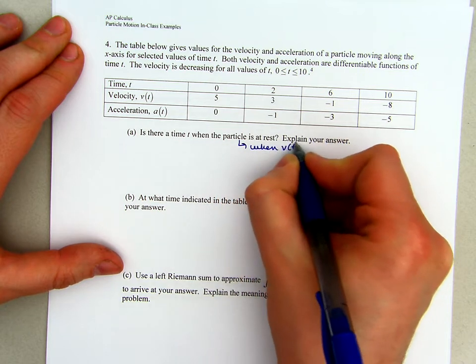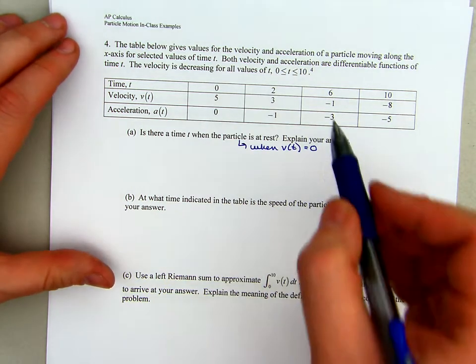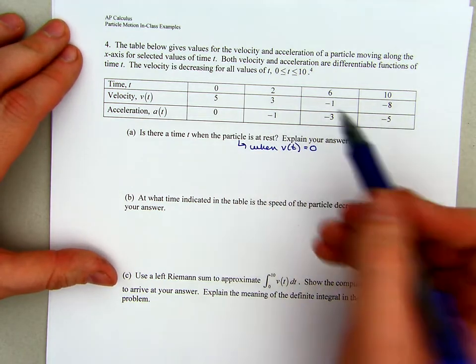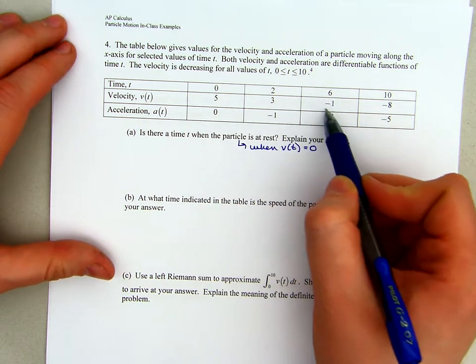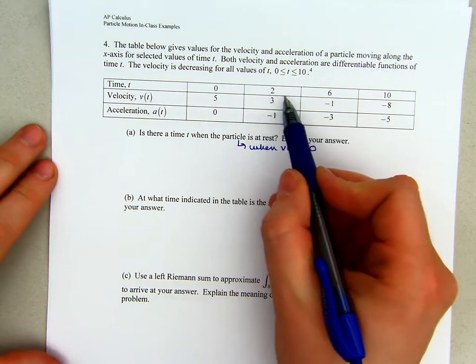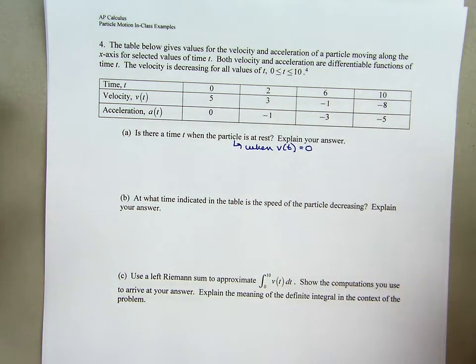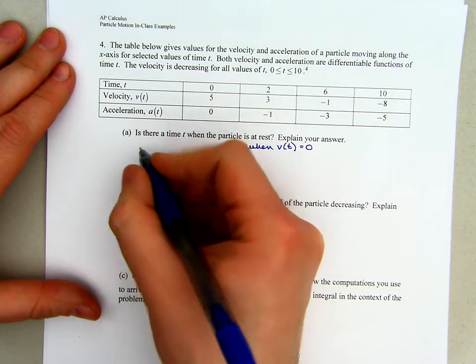So I want to try to justify that somewhere the velocity is going to be 0. I can use the intermediate value theorem to do this. There's a couple of ways we could do this actually. We could look at time 2 when the velocity is 3 and time 6 when the velocity is -1. There has to be a time in between 2 and 6 when the velocity is 0. We could also do between 0 and 10. Either of those options will work. I'm going to go with the smallest interval, so I'm going to go with between 2 and 6.